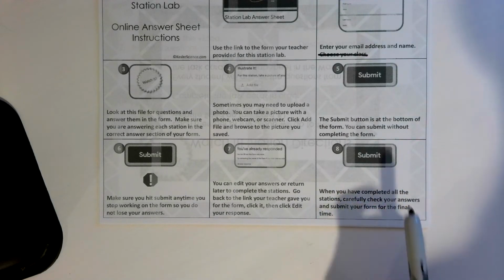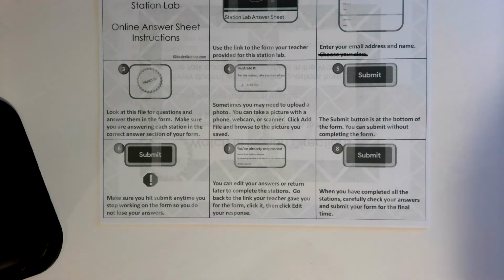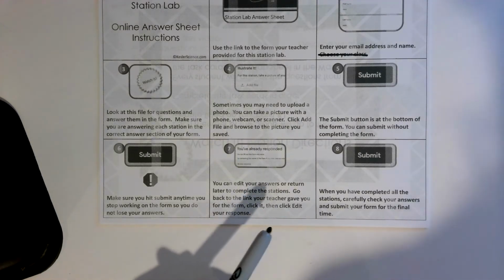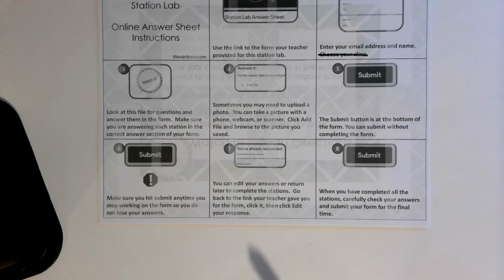When you've completed all the stations and checked your answers, you're going to submit your form for the final time. That will be on Thursday. Now, if you want to do all of your work in the next 2 days and not have any work to do on Wednesday and Thursday, that is perfectly fine. That's why I'm giving it to you ahead of time. If you want to start your spring break early, you can do all this work today, and then you won't have to do any more science.